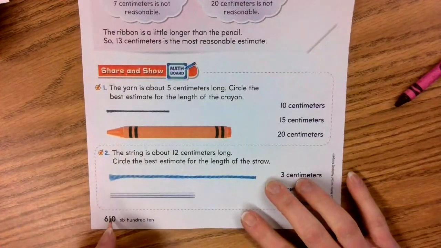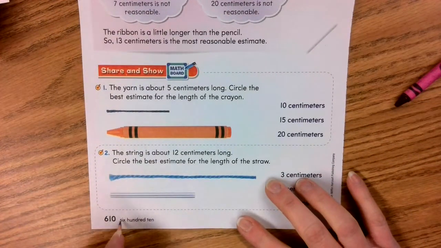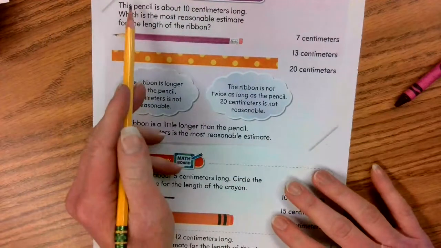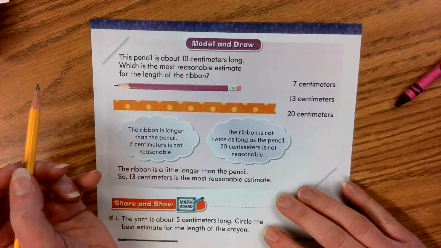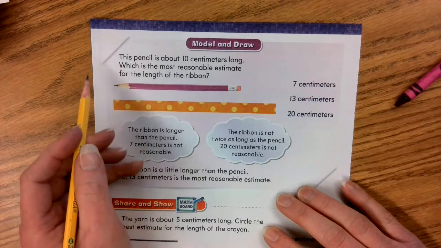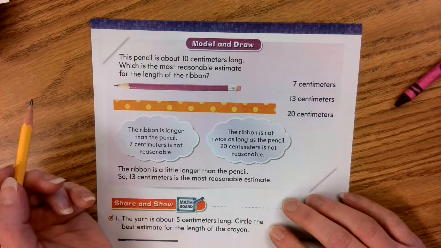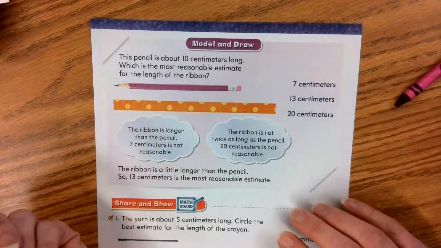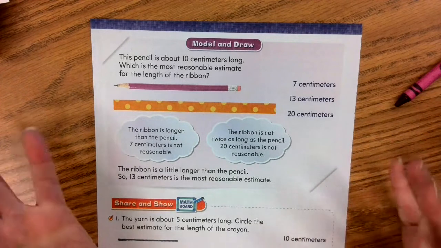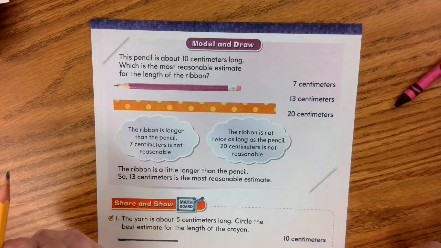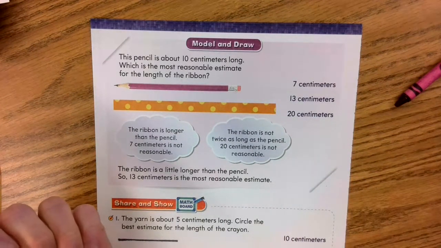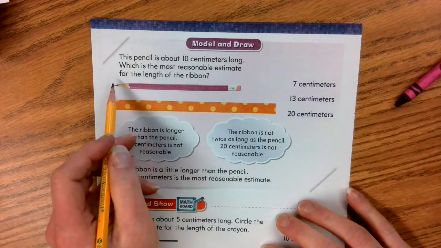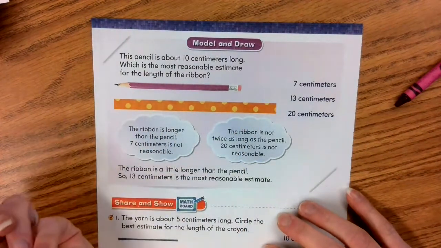All right. Flip your page over so that you're on page 610. Let's look at the model and draw. It says this pencil is about 10 centimeters long, which is the most reasonable estimate for the length of the ribbon. Remember, estimate is a guess, a good guess. So what is the best guess? If this pencil is about 10 centimeters long, what's the best guess for this length of ribbon?